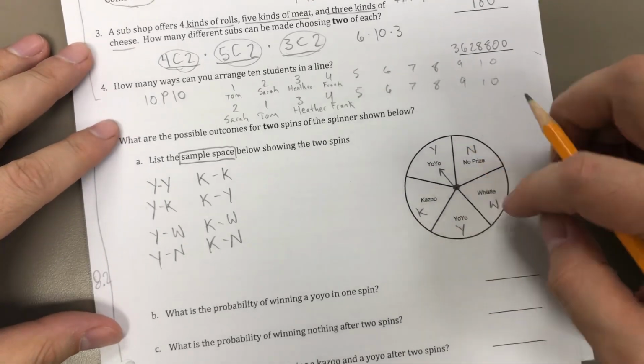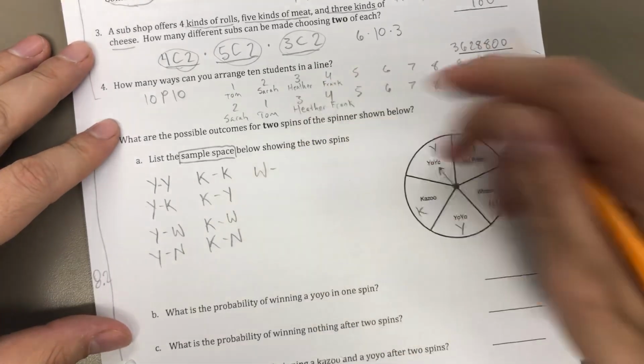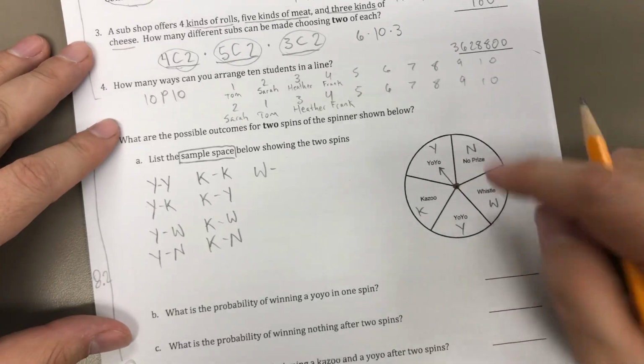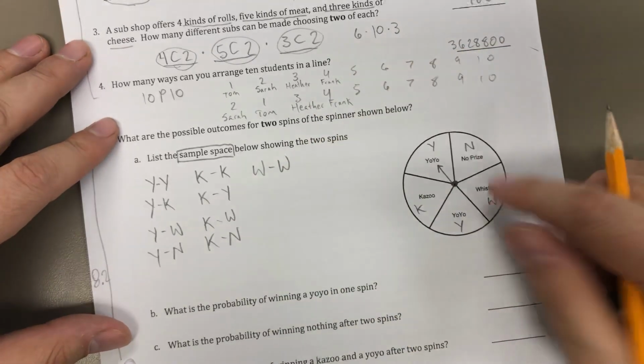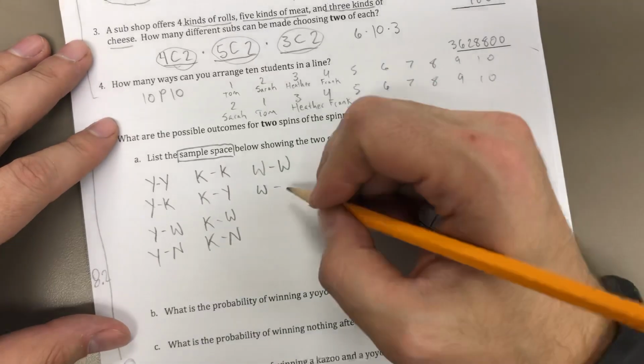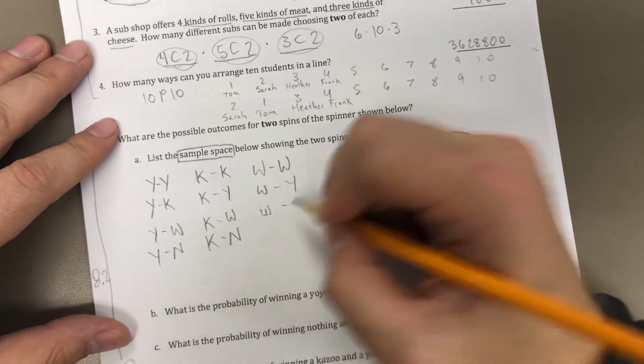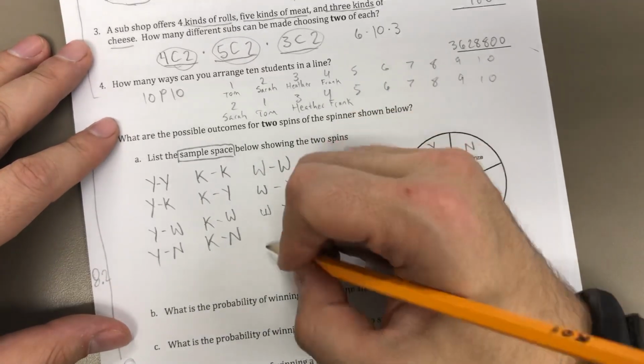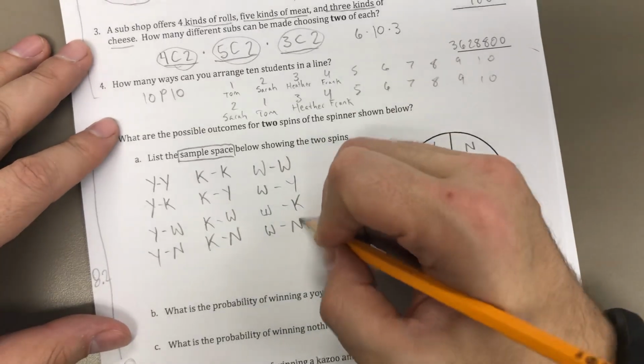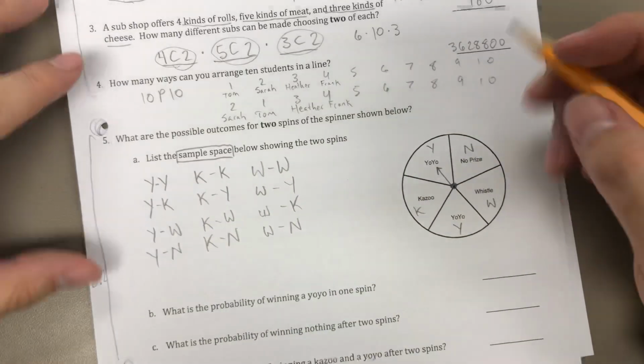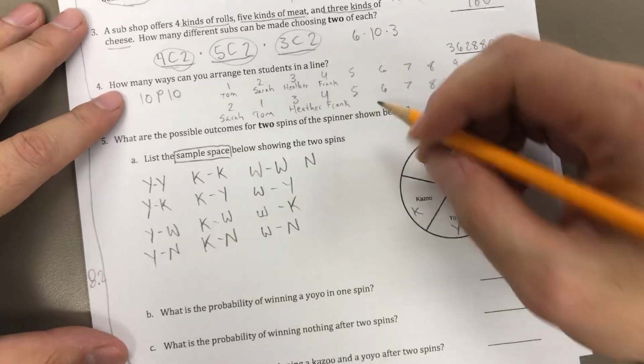I could also flick it and get a whistle first, and if I got a whistle first, then I could get another whistle on the second try. I could get a whistle first and then a yo-yo. I could get a whistle first and then a kazoo. Then I could get a whistle first and then a no prize. And then the dreaded no prize, of course.